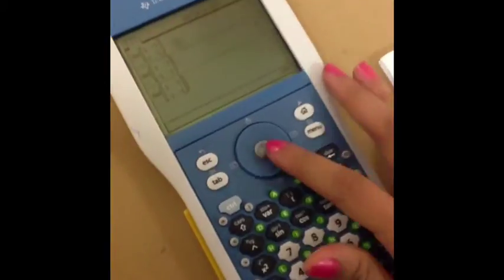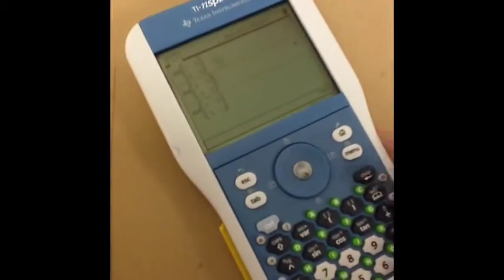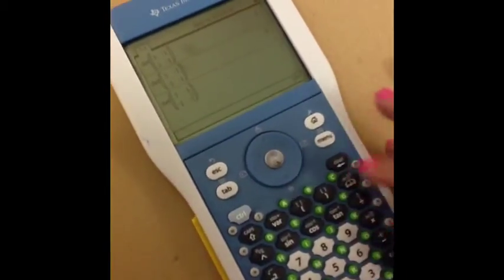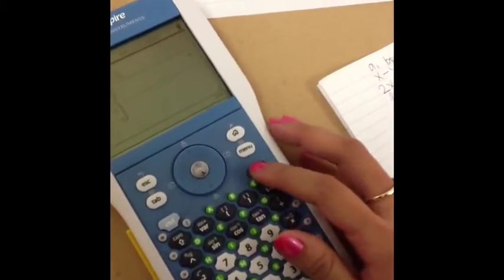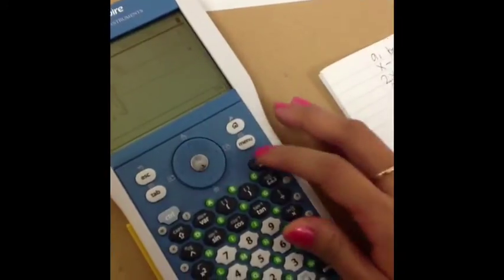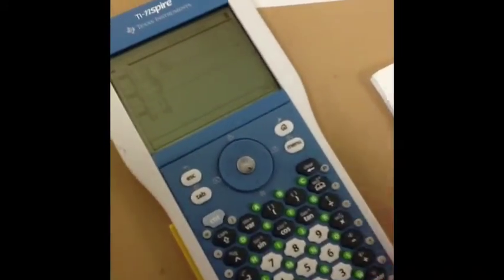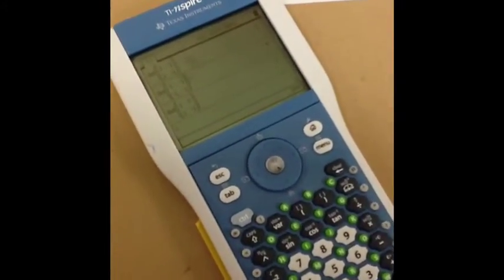The Y matrices will be 2, which would be negative 7.